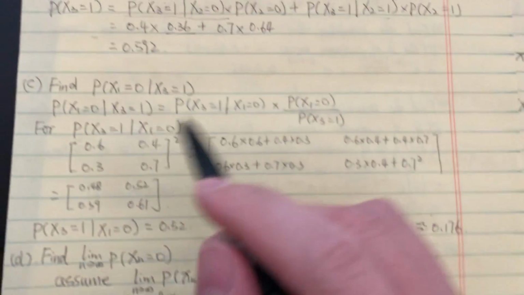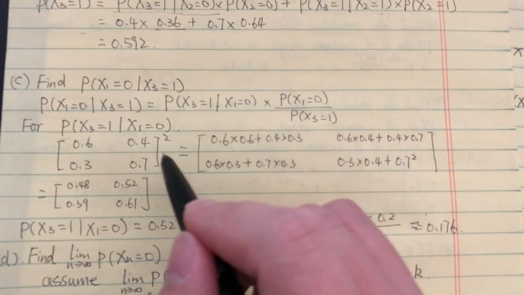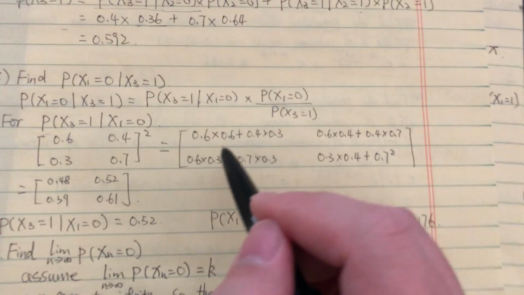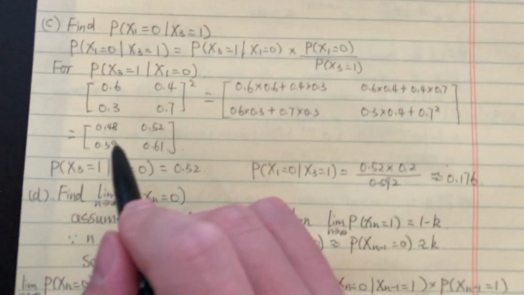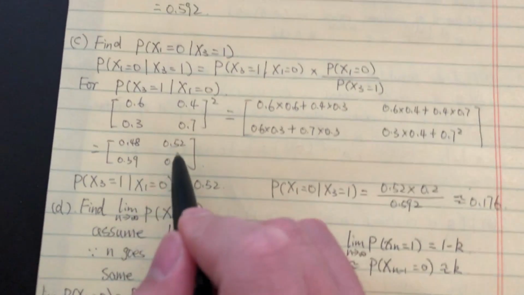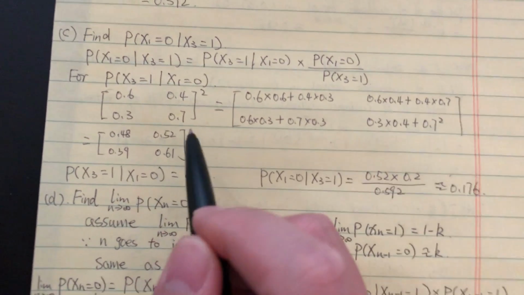By multiplying a 2 times 2 matrix by a 2 times 2 matrix, we have the equation and can get the answer. The final answer is 0.48 and 0.52, 0.39 and 0.61.